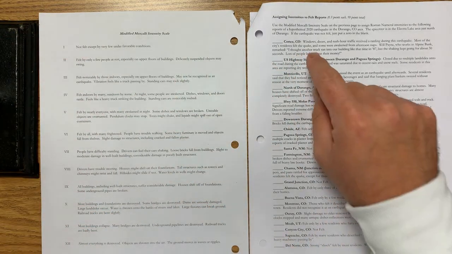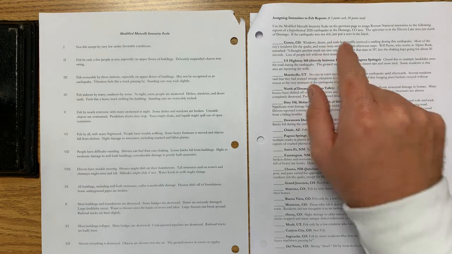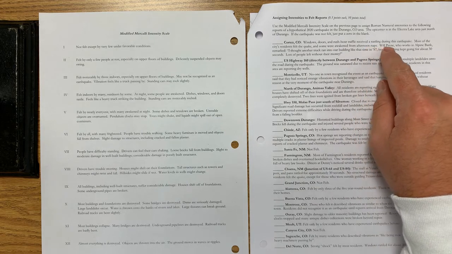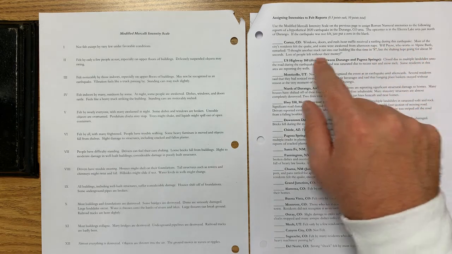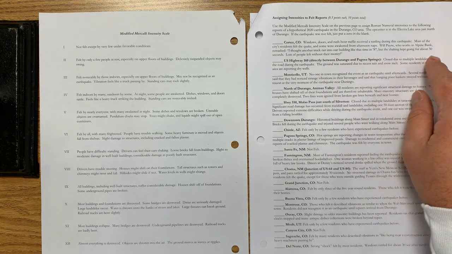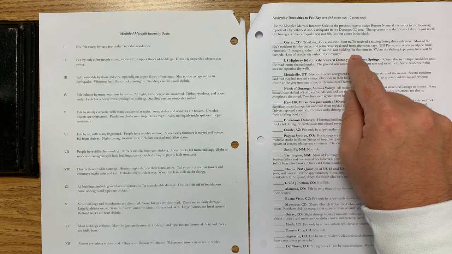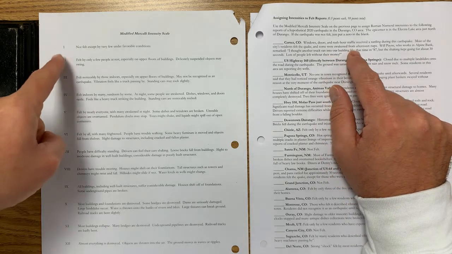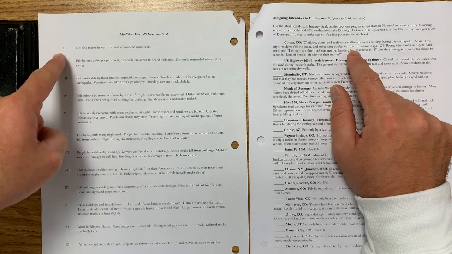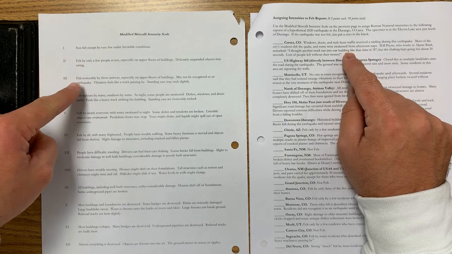Okay, so for example, Cortez, Colorado, windows, doors, and rush hour traffic received a rattling during this earthquake. Most of the city's residents felt the quake and some were awakened by afternoon naps. A gentleman reported that it sounded like a truck ran into the building. So when you come over here, Mercalli scale of 1 says not felt. So it couldn't be that one. Felt only by a few people? Nope. Felt noticeably indoors? Maybe.